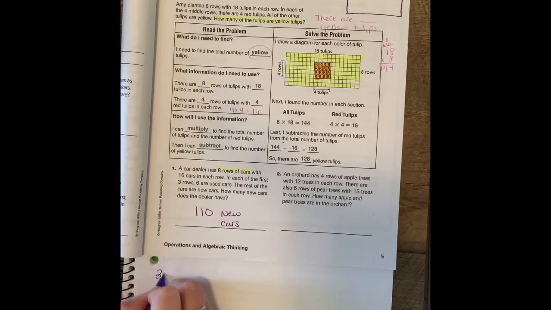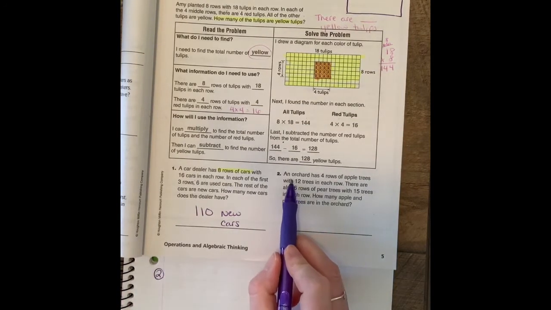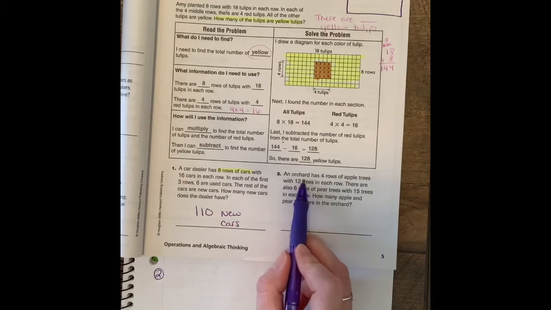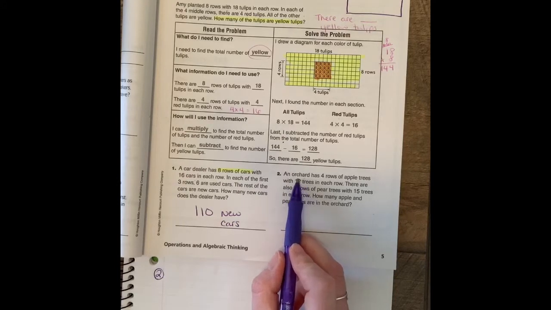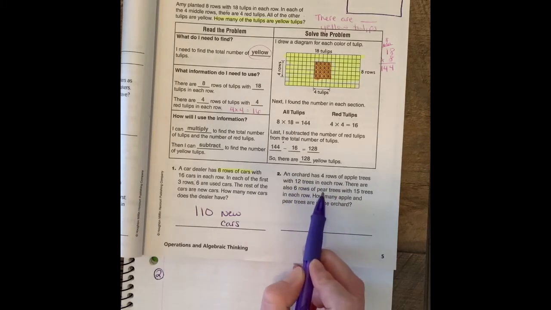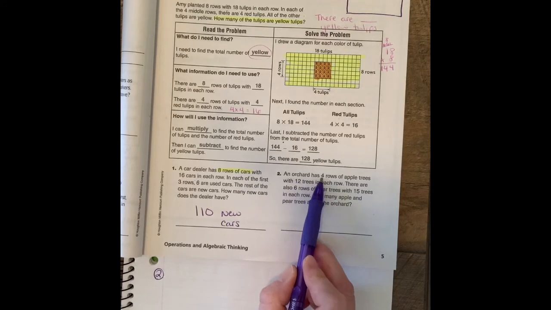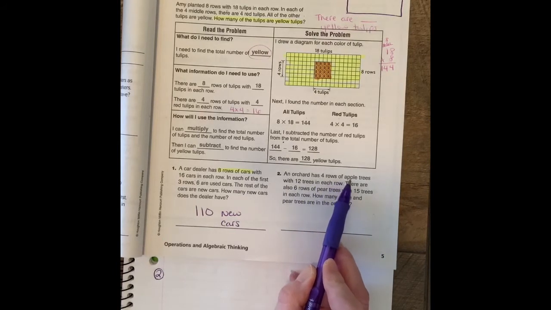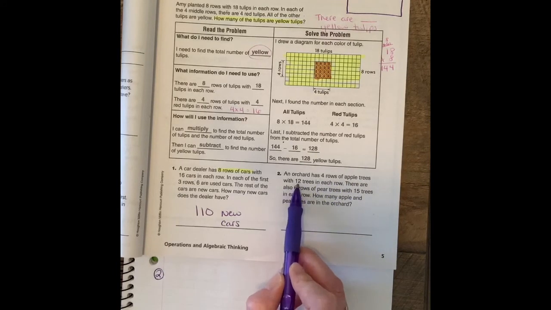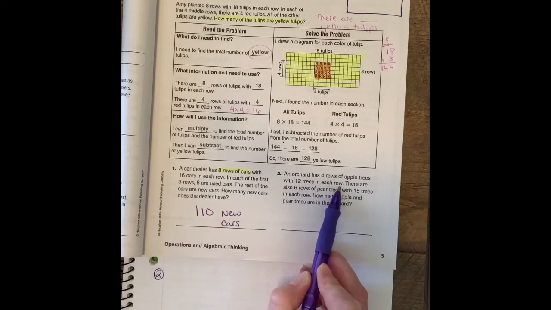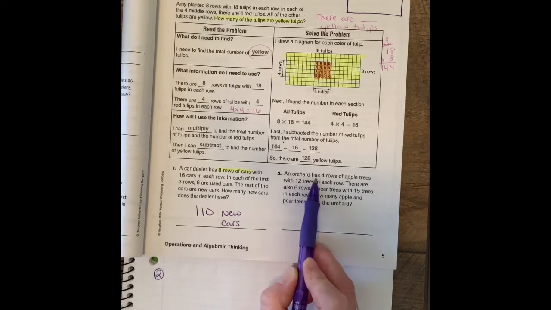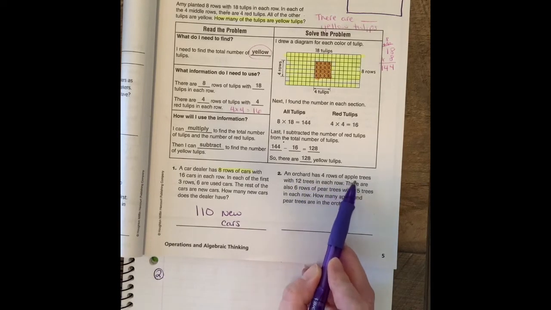Number 2, my friends, number 2, an orchard. You know what an orchard is? If you don't know, think about it for just a second. Orchard. Let's see if the context will help us. An orchard has 4 rows of apple trees with 12 trees in each row. Well, an orchard has 4 rows of apple trees.